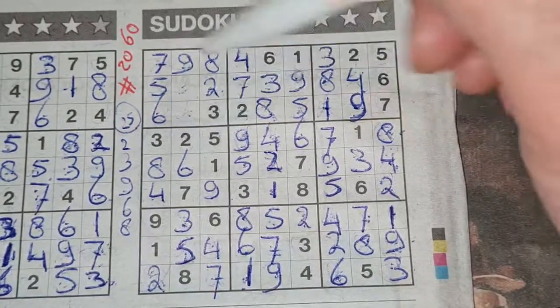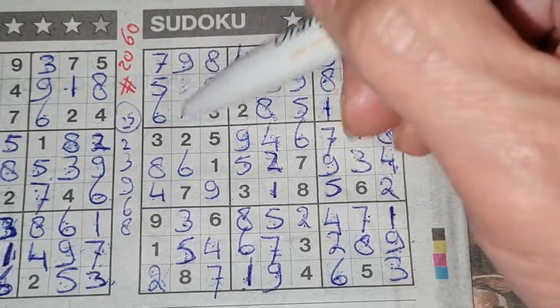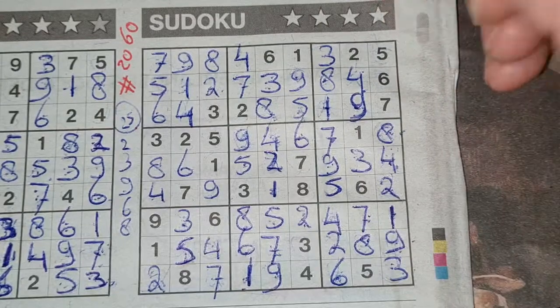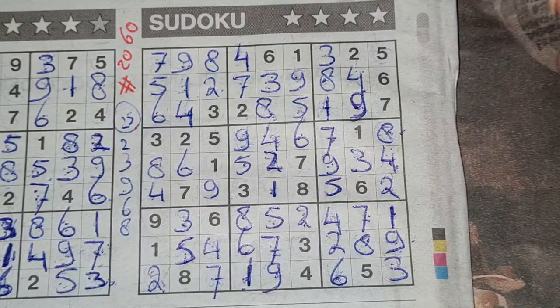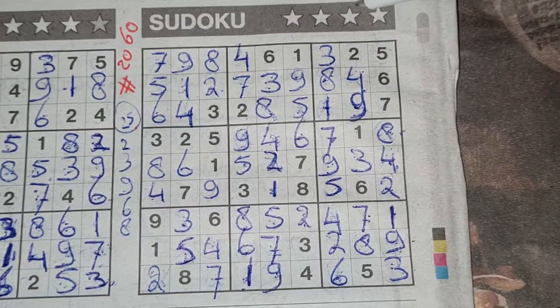And the final 2 numbers of this big square for the numbers 1 and 4. We see here 1, no 1 there. 1 should be here, and the 4 goes there. And finish in 30 minutes. Alright, is this really a 4-star Sudoku? No, but I'm very, very pleased with the time.